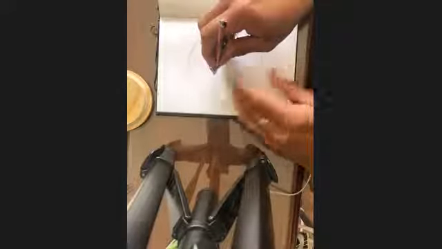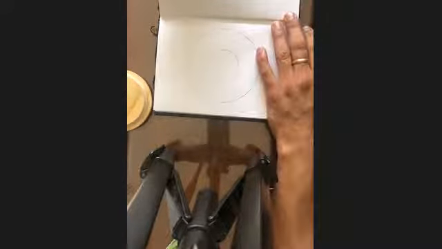What I'm doing now is making another small circle in the middle. If you don't have a compass, it's just a little tricky to draw another circle in the middle.